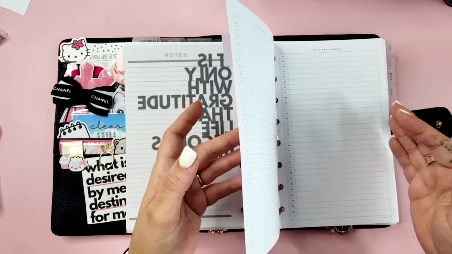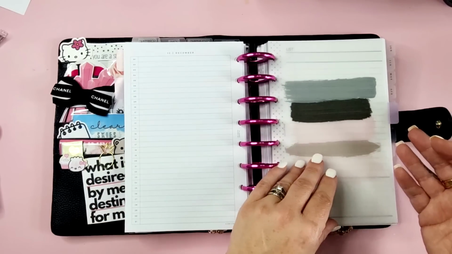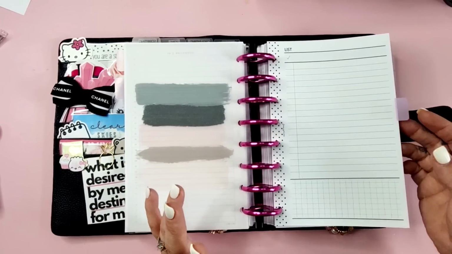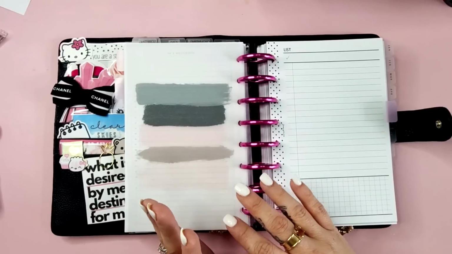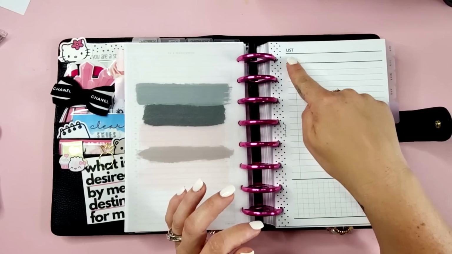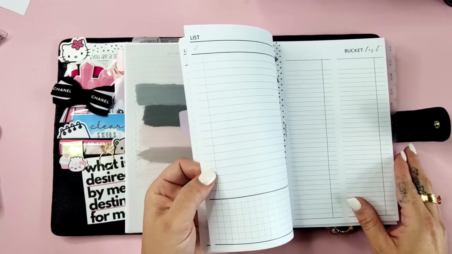I have a floating tab here and there's just one line for the next 6 months of the year. Another little insert, and then some lists. So you guys know if you've been around for a while that I love to do gist lists, and this is perfect for gist lists. So I could write down the date and then all the things I'm trying to get done this day. So I have a bunch of these. This is from Fancy Plans Co.